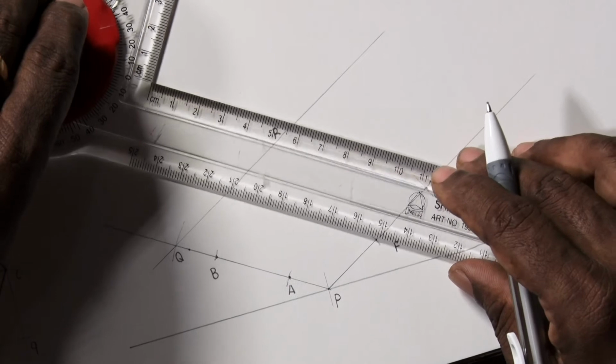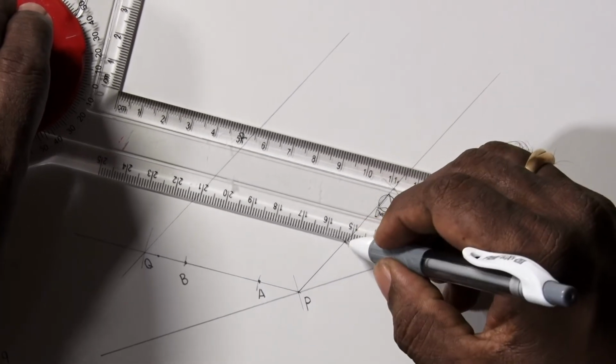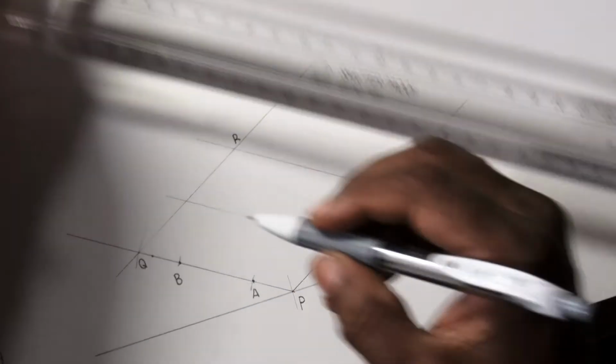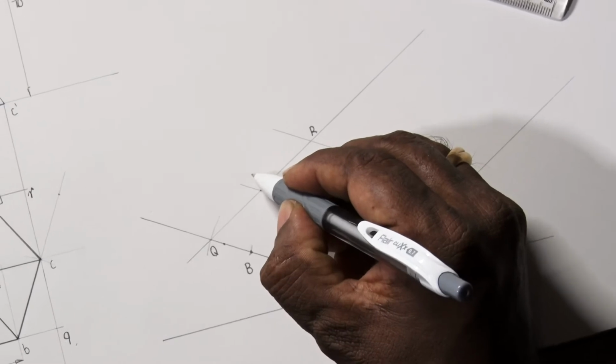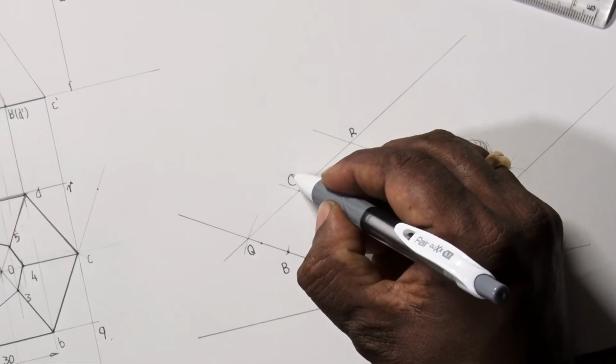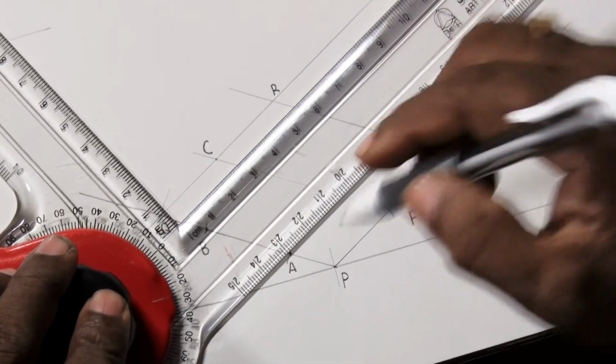Afterwards we have this. So naturally when we draw any line through F, we get C. So we get C by drawing lines.